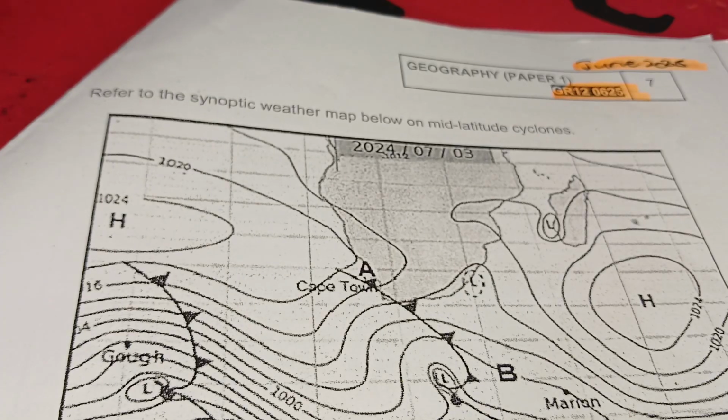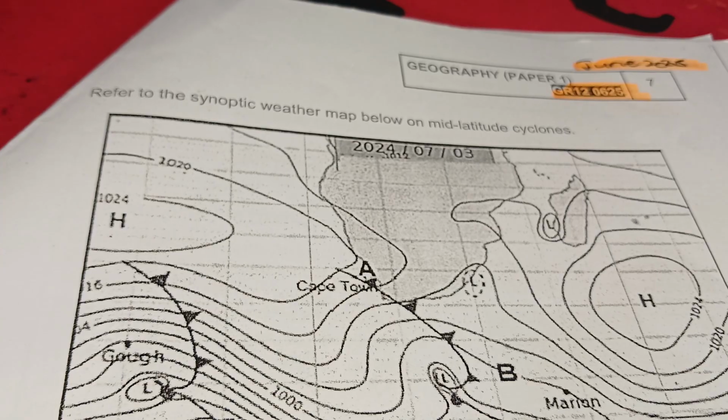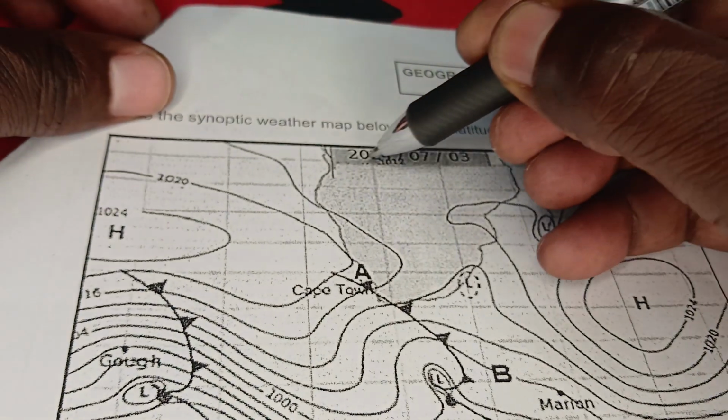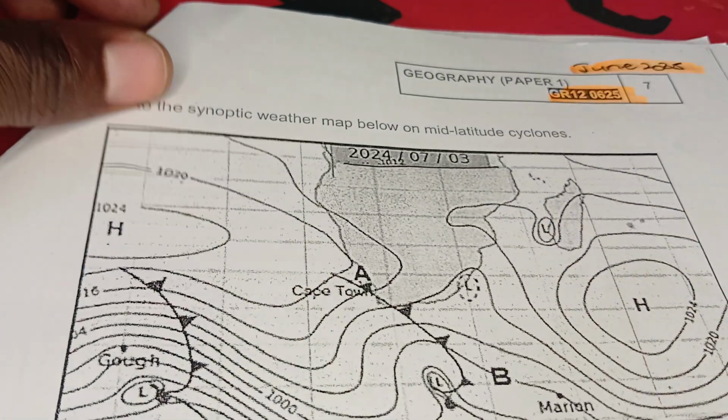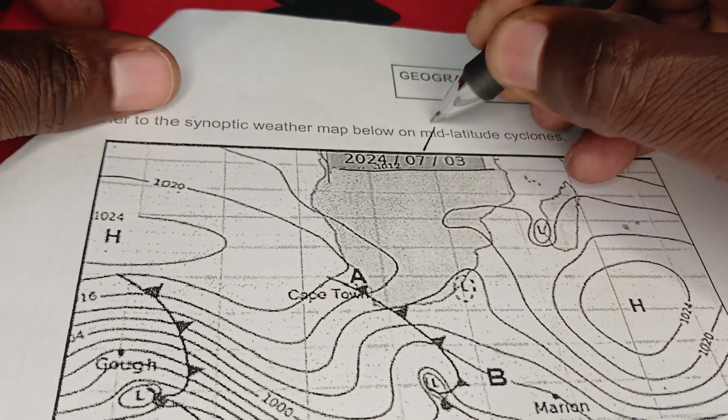Number one is a synoptic weather map. What season is being shown by this synoptic weather map? Number one, I want you to take note of the date. The date we have here is 3 June 2024. So obviously it's in winter.